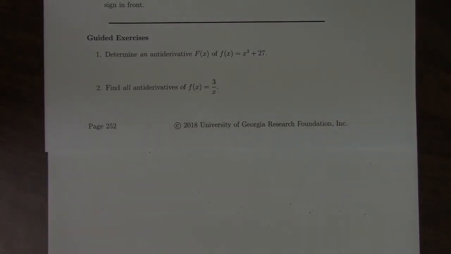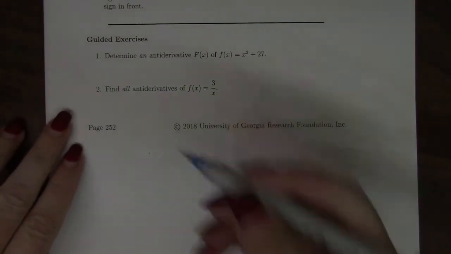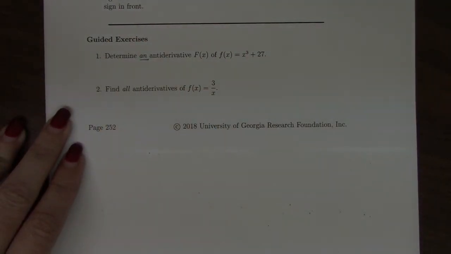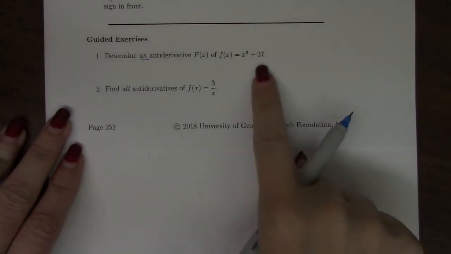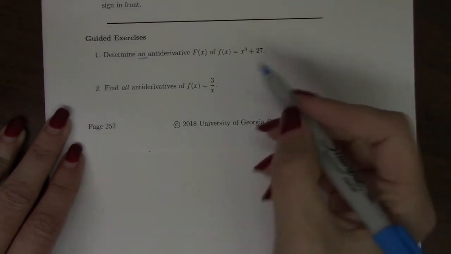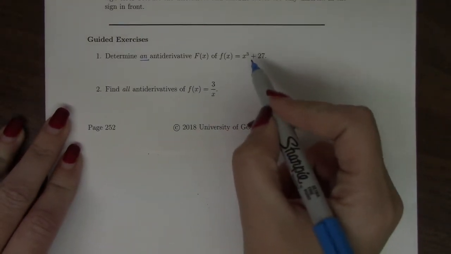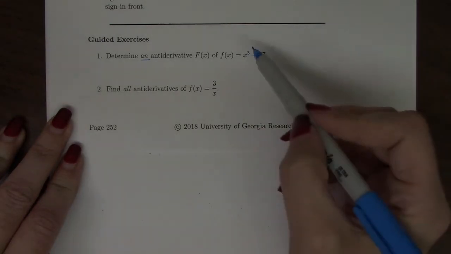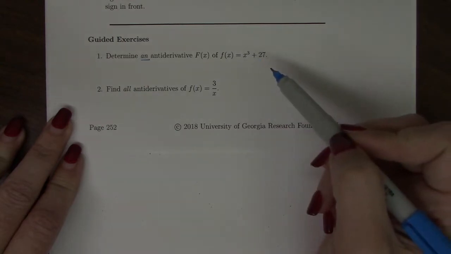In our first guided exercise, it says determine an antiderivative F(x) of x cubed plus 27. So an antiderivative just means provide one function that, if you take the derivative, will equal this value. Since this is a power rule, if we were taking the derivative, we can undo that by using the power rule for indefinite integrals.